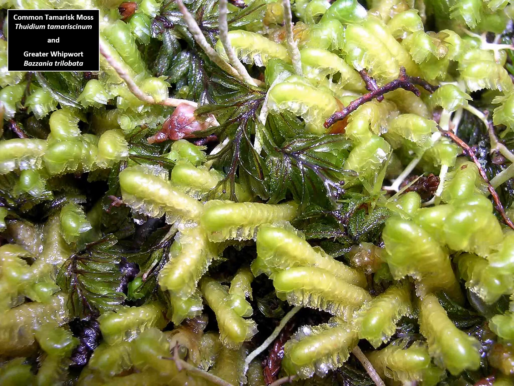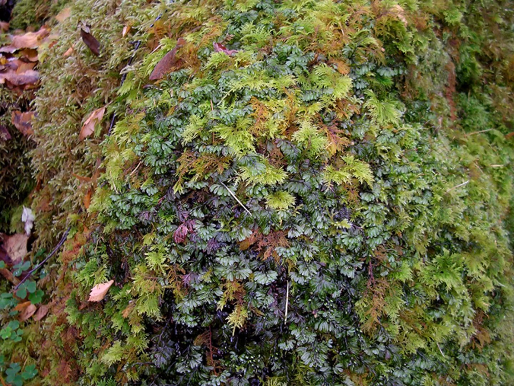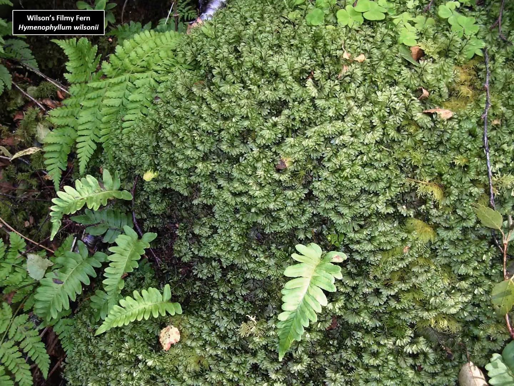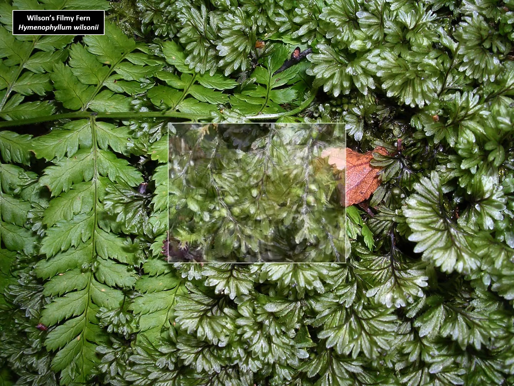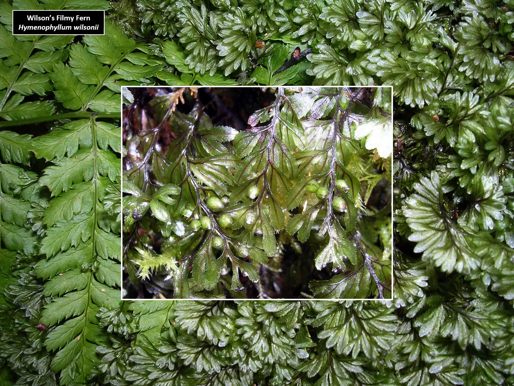Here is the same Wilson's filmy fern growing with a thoroughly unfern-like plant, the leafy liverwort Bazzania trilobata. For scale, the width of this picture is only a couple of inches. In this picture, the filmy fern is more luxuriant than the mosses and liverworts in its company. And here it is almost a monoculture, magnified and then magnified once more to show the little pods that enclose the sporangia, the spore-producing bodies.